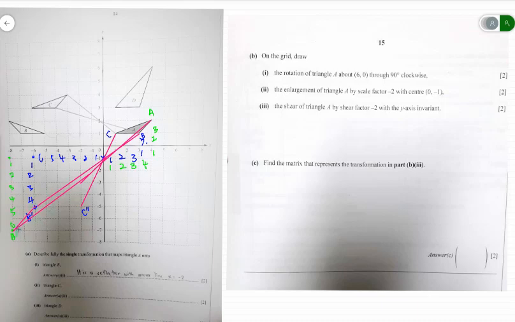Let's use a different color, black. So the image is A prime, B prime, C prime.